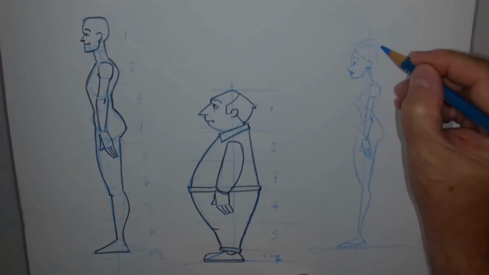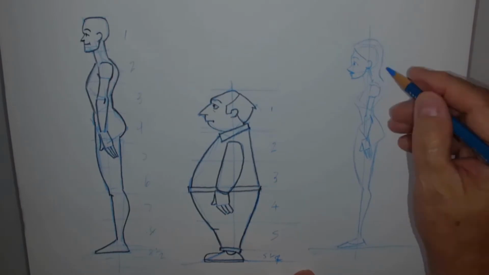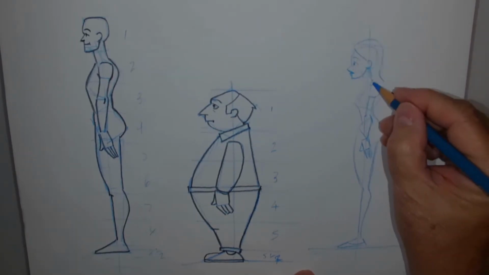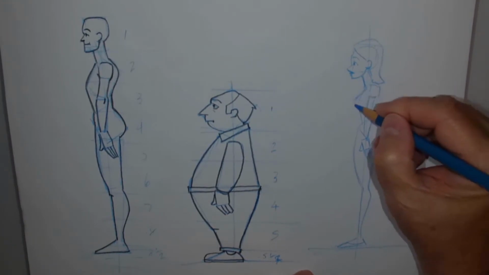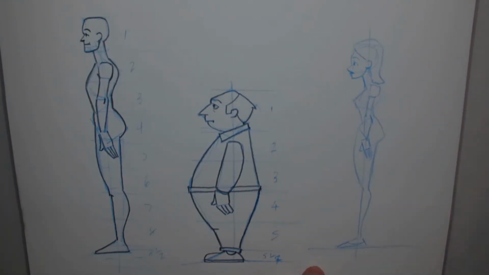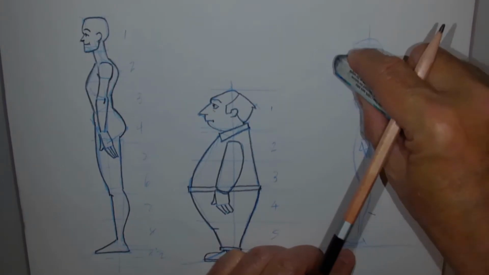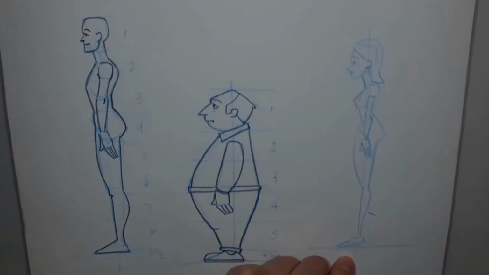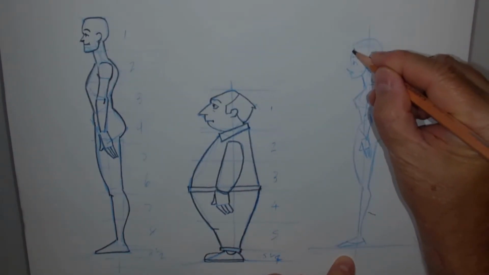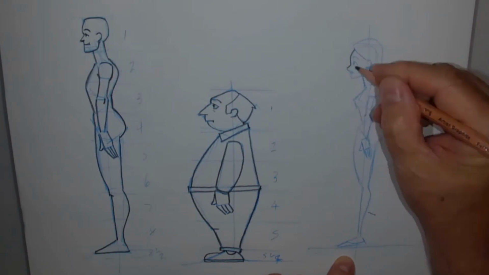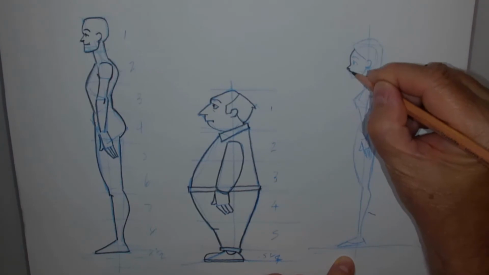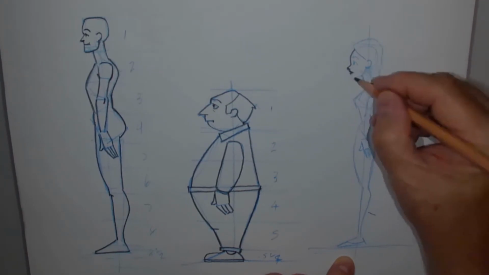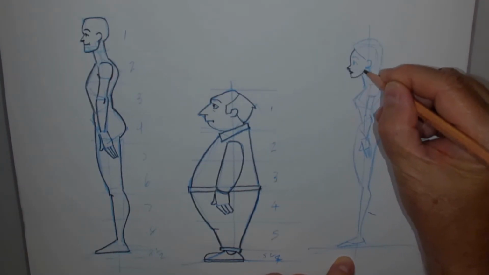Some hair. So it's always good to kind of work out the shape of the head and then add hair onto that. Okay, there we go. So let me see if I can kind of clean this up a bit so I can make this work. There we go. Looks a little better.